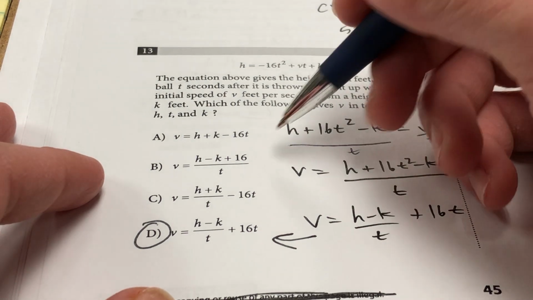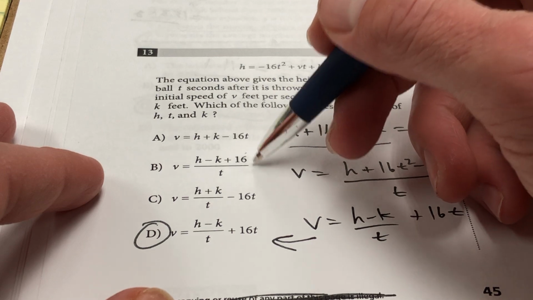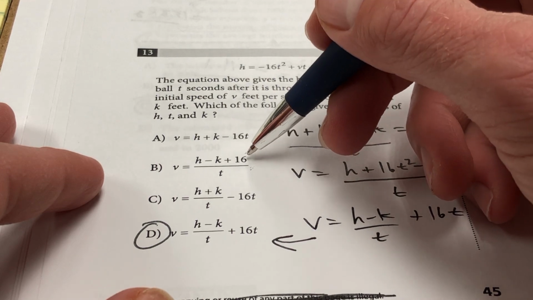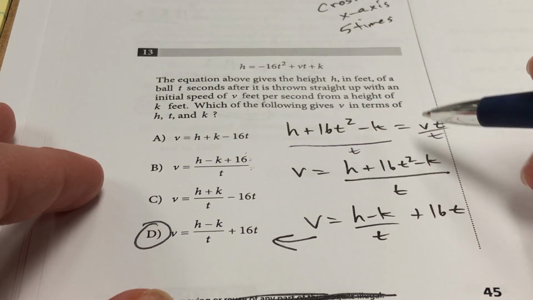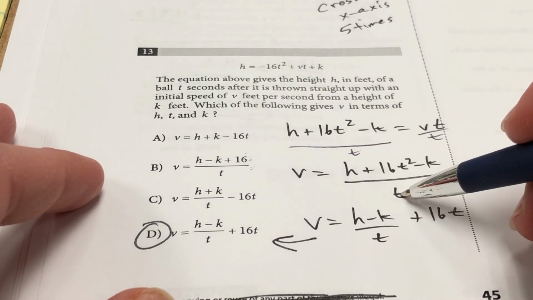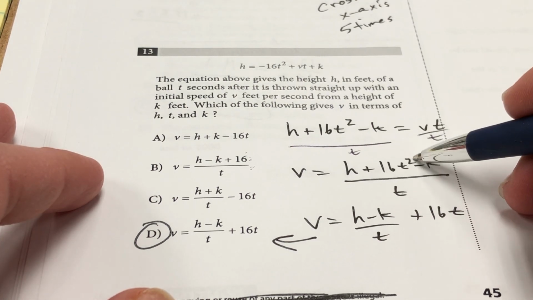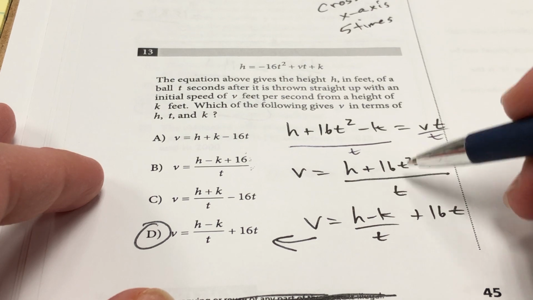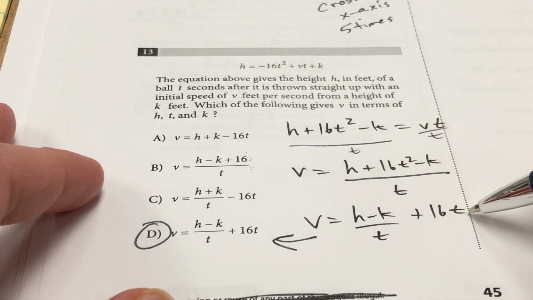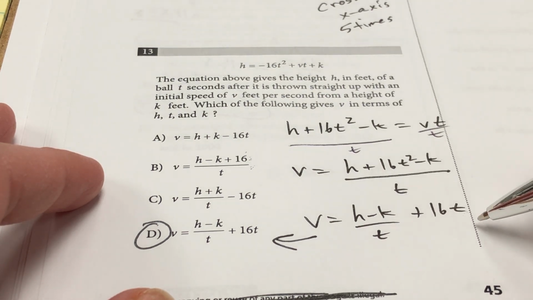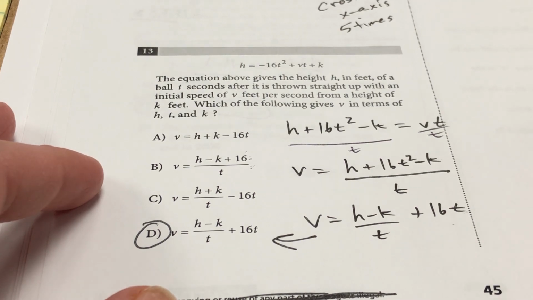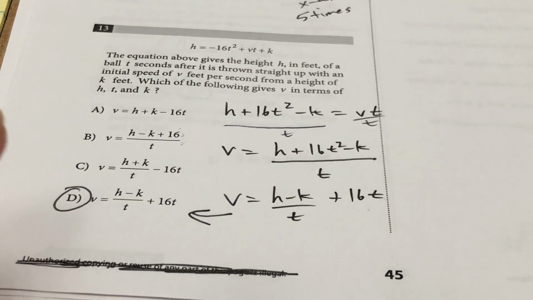Be careful. People are going to say, oh, just t in the denominator, it's B. It's not. There's no 16t squared here. Here's what they're doing. They're putting the h and the k together over t, because technically 16t squared divided by t, one of those t's could cancel. So the 16t could be brought out on its own. So it's D. Our answer is D.